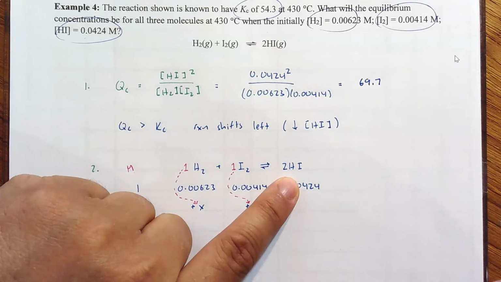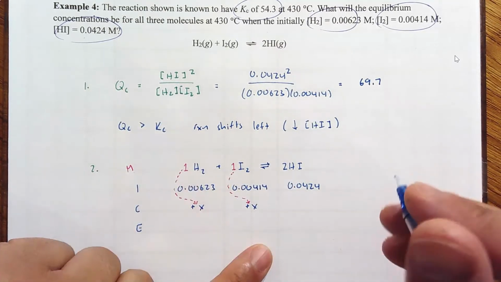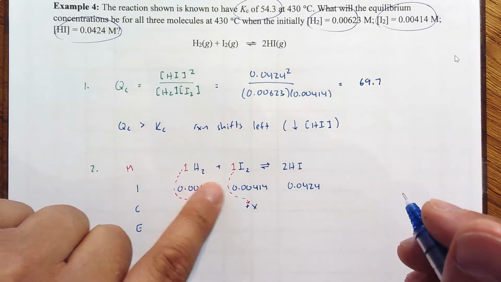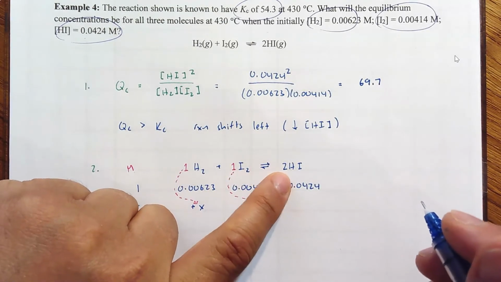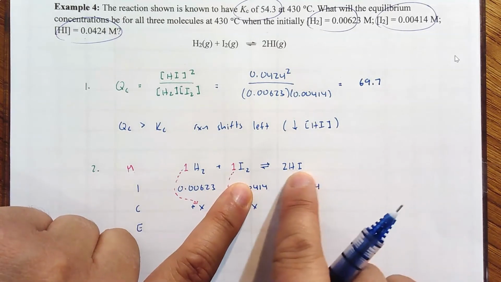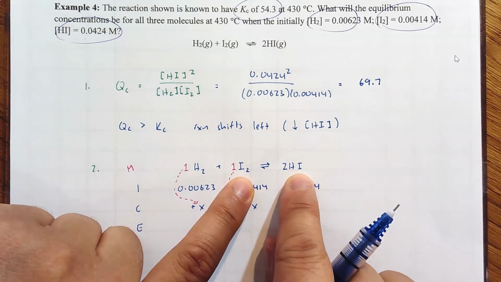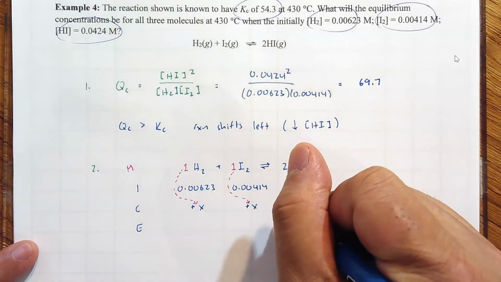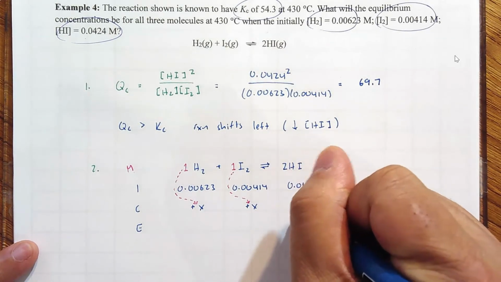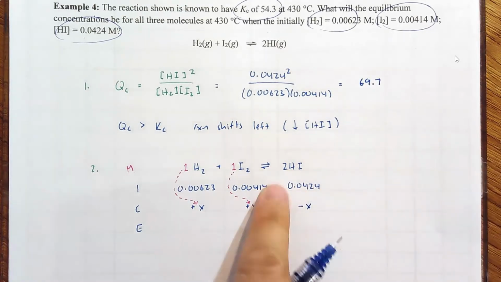Therefore, you know what this is? We're losing product as we make more reactant. And for every molecule of I2 we make, we lose 2 molecules of HI. You have to, right? Because it has to balance. Another way you could think of it is you can minus x, but you lose 2 of them.